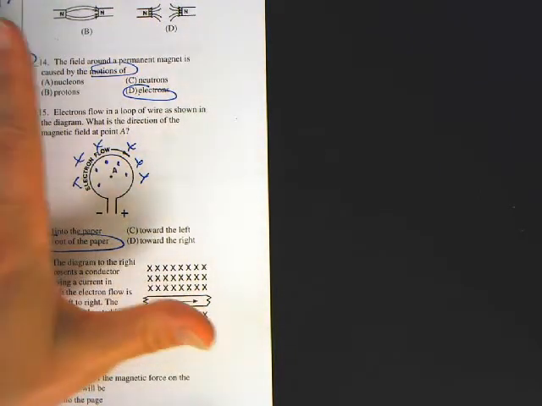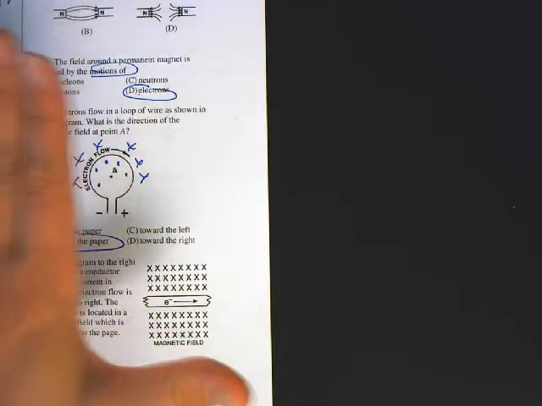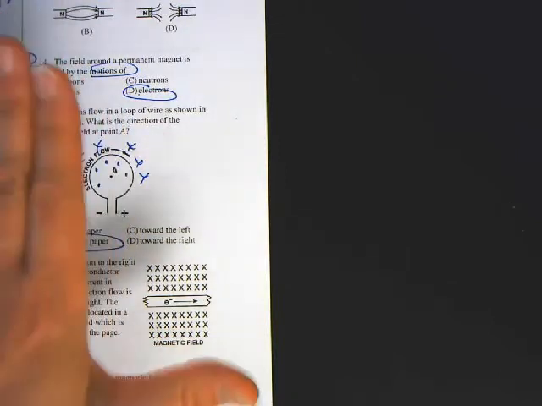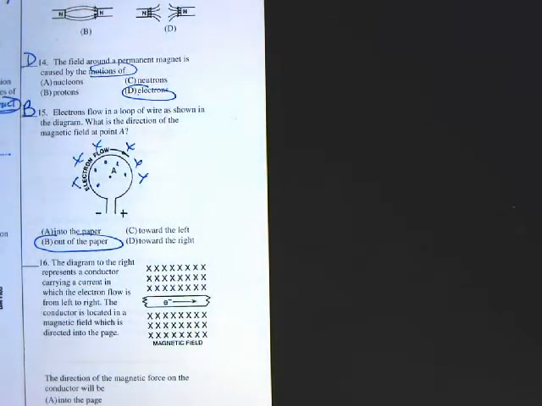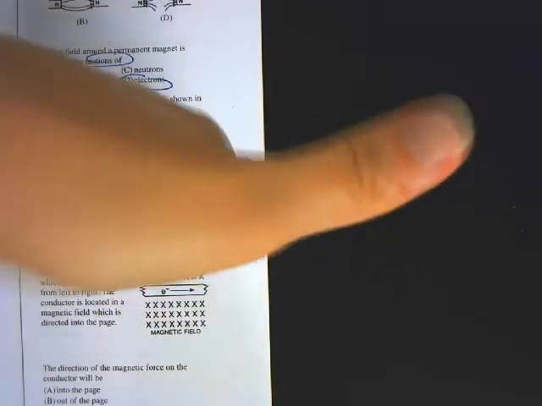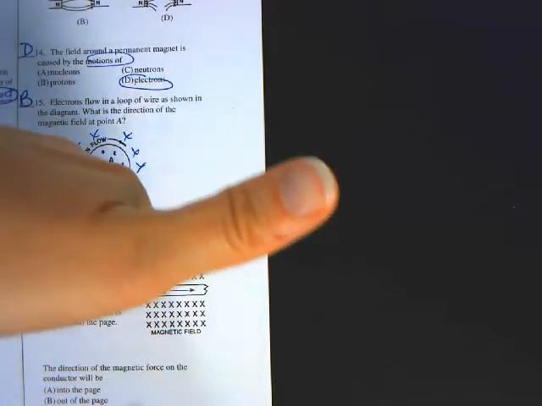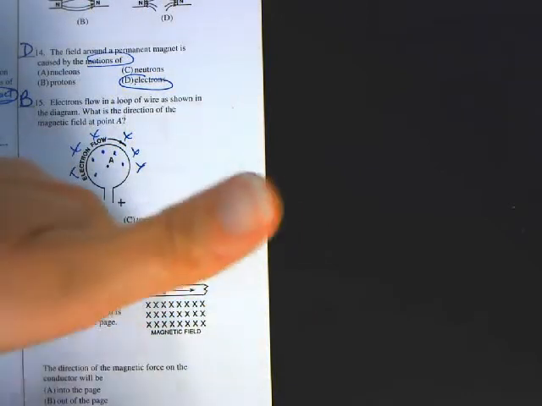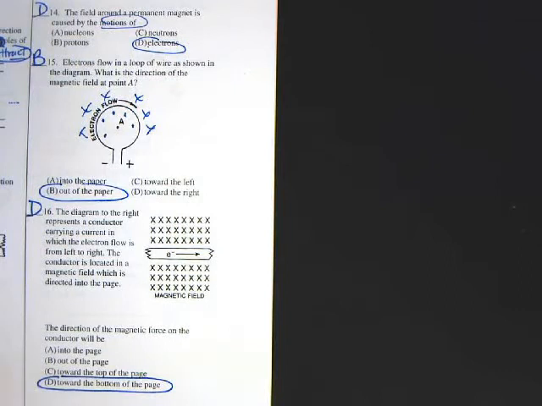If I put my thumb this way, and then I put my fingers like this, I'm going to see that the palm is down. It's hard to show on this video. Here are the fingers going into the page, here's my thumb going this way, so my palm is actually pointing towards the bottom of the page. So the answer is D. And we did a lot of practice of this when we were doing magnetism.